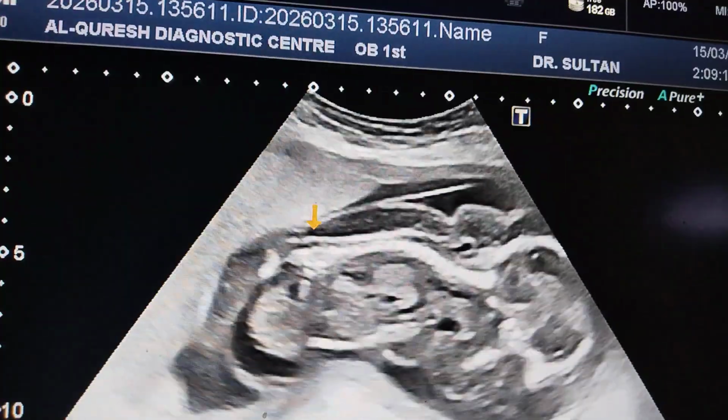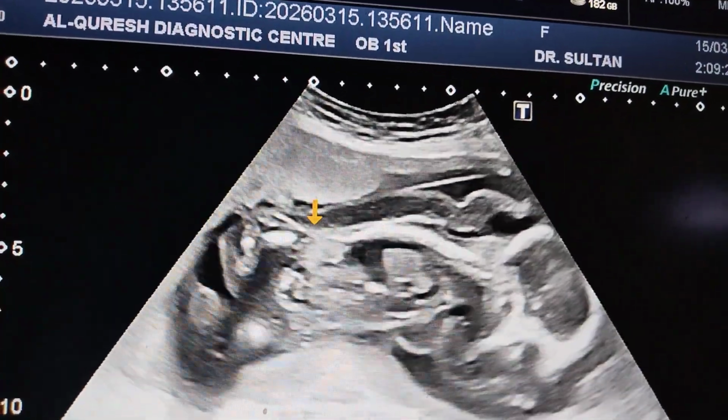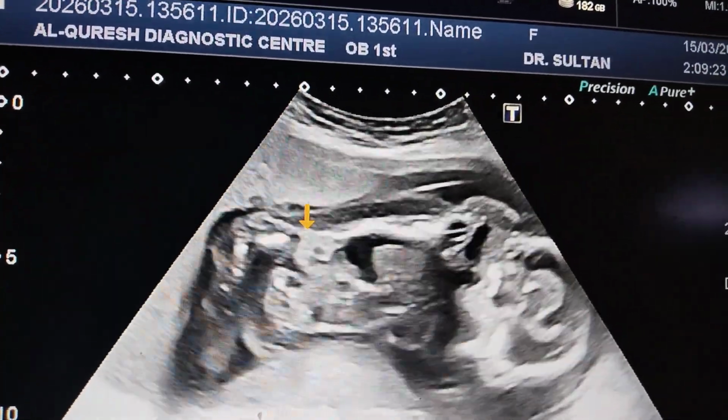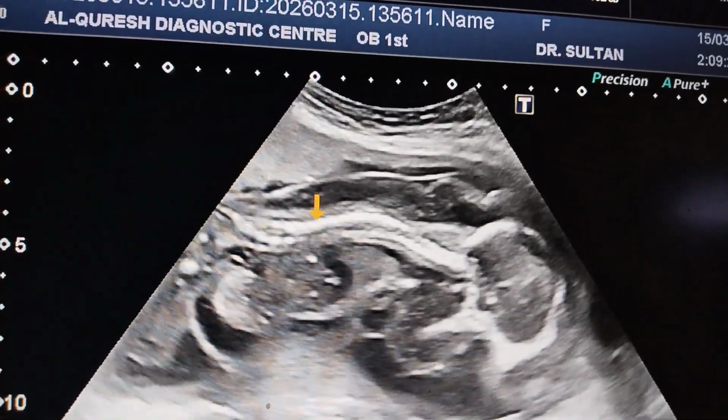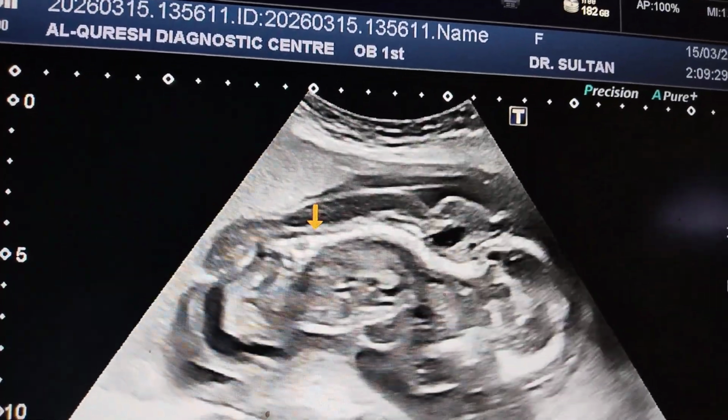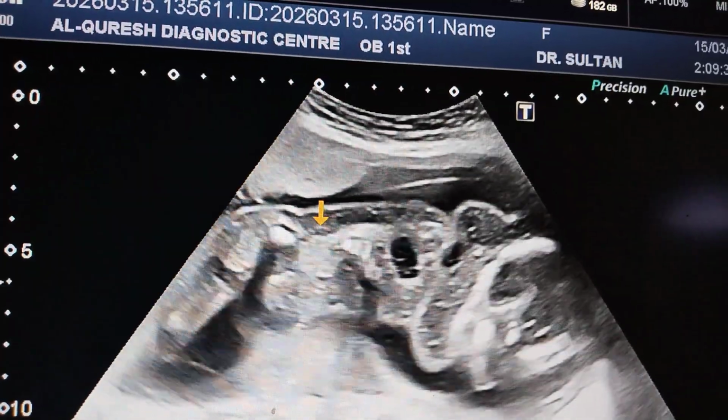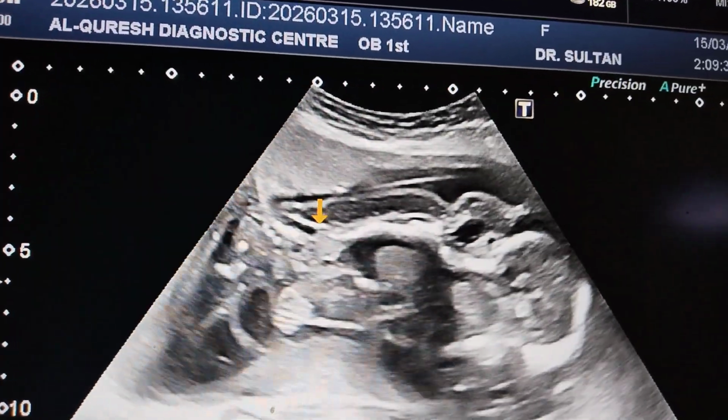And when there is immune hydrops fetalis, there would be severe anemia. In non-immune, the anemia is less common as compared to the immune hydrops fetalis.